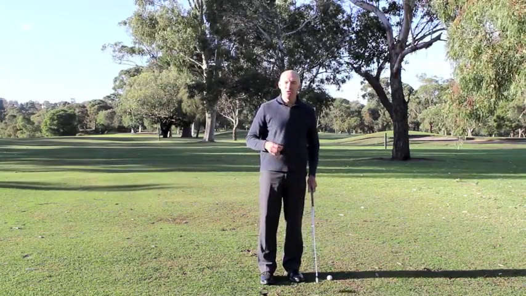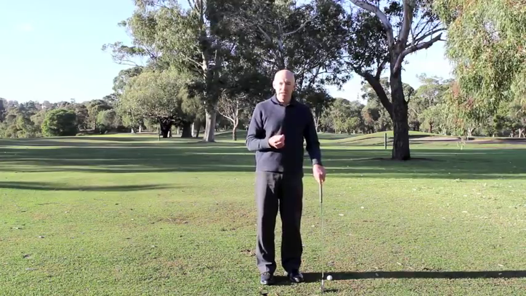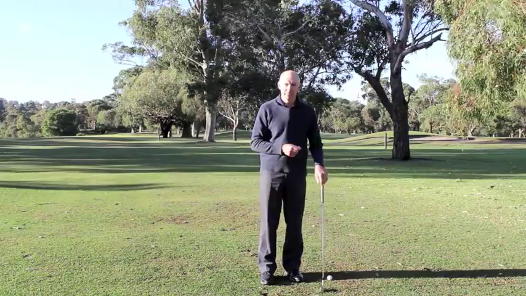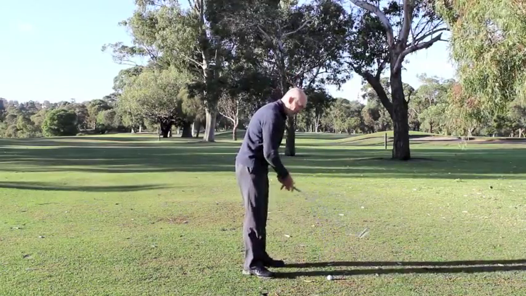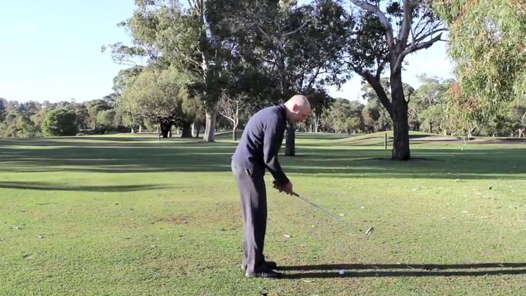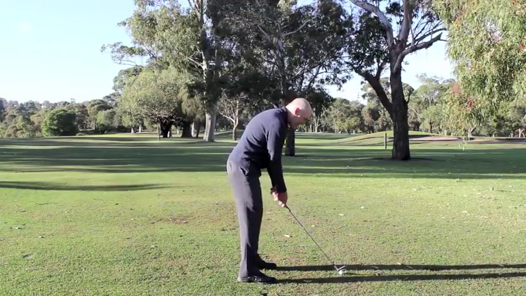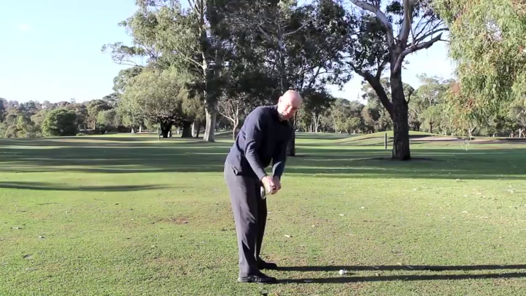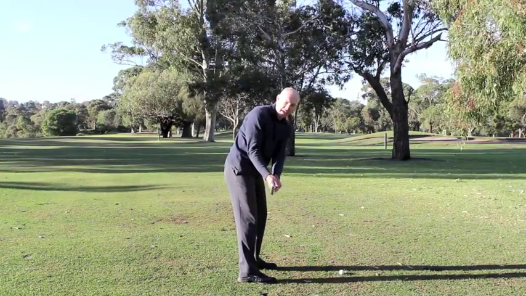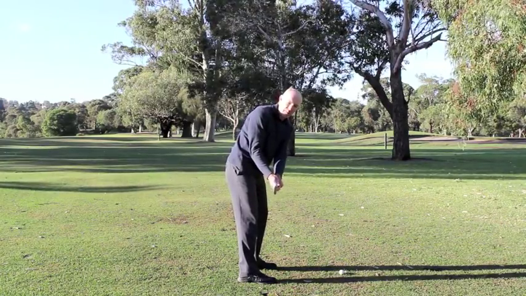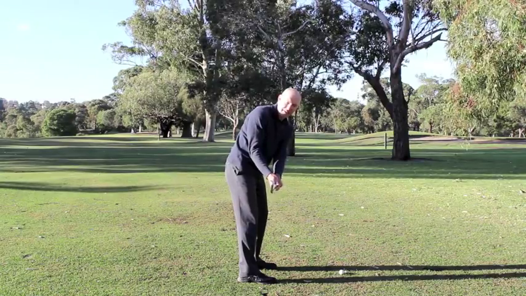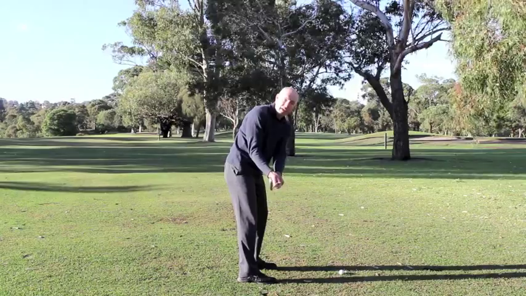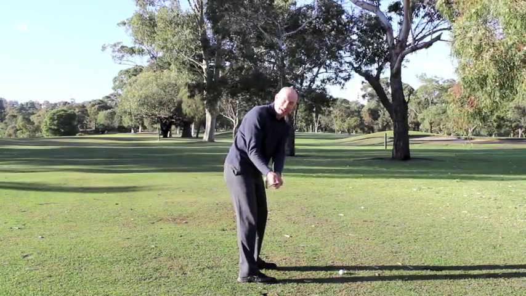The next thing I want to do is become familiar with what it feels like to have the club move correctly during the swing. So when I've got myself set up here, as the club swings back, a thought that I can have is, when the club is parallel to the ground in this position here, I want the toe of the club to be pointed almost directly into the air. It might be a tiny bit forward. For the sake of simplicity, let's call it straight up in the air.